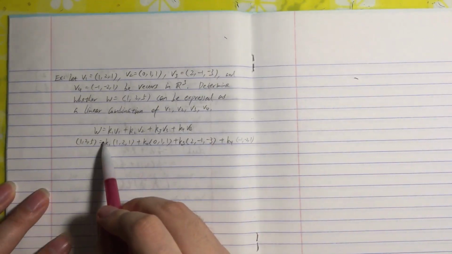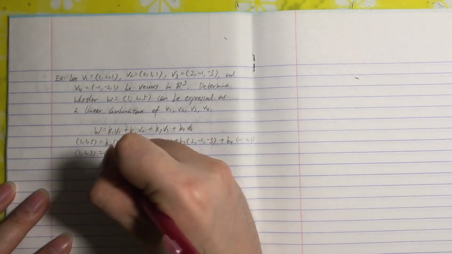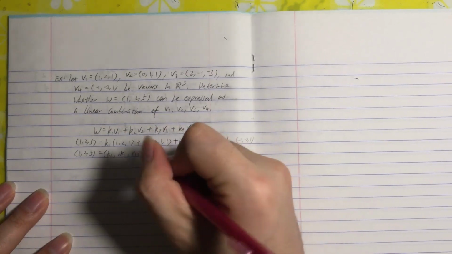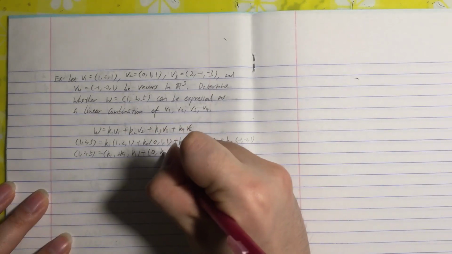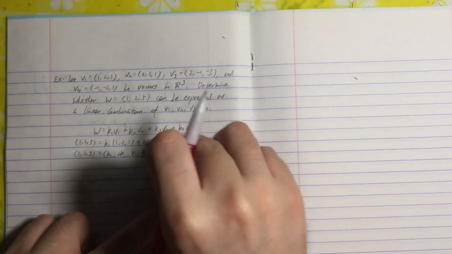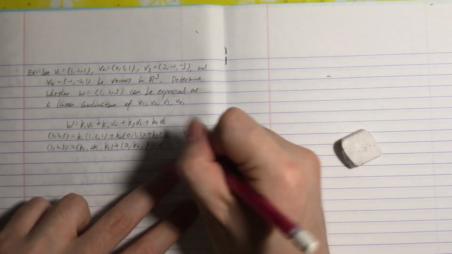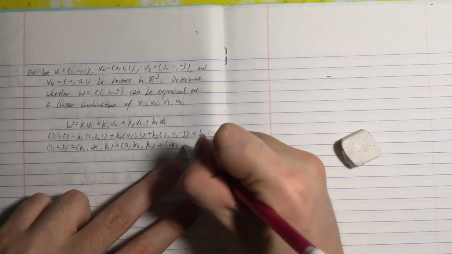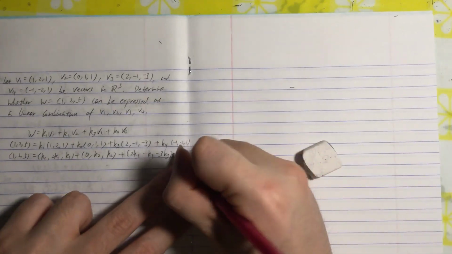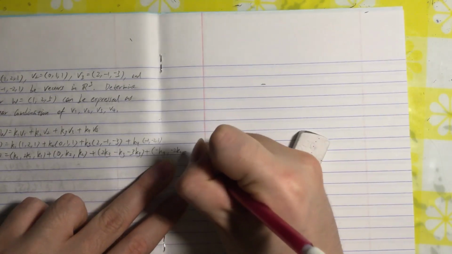Next, distribute K1, K2, K3, K4. Distribute K1: I get K1, 2K1, K1. Distribute K2, I get 0, K2, K2. Distribute K3, I get 2K3, negative K3, negative 3K3. Distribute K4, we get negative K4, negative 2K4, K4.